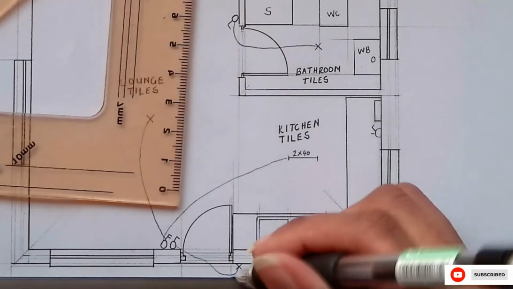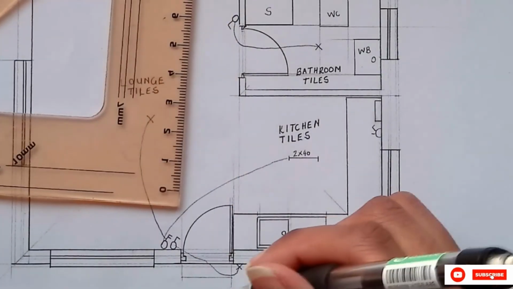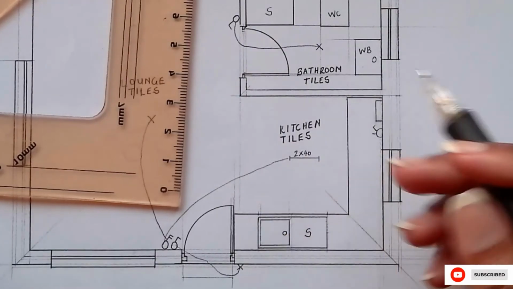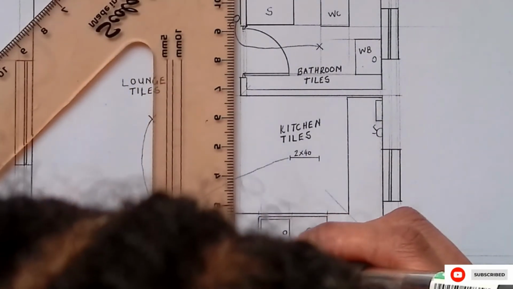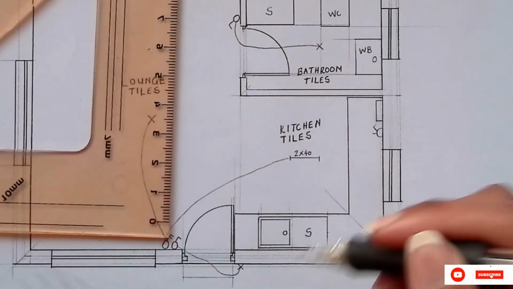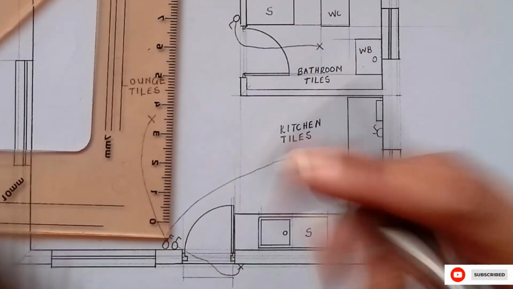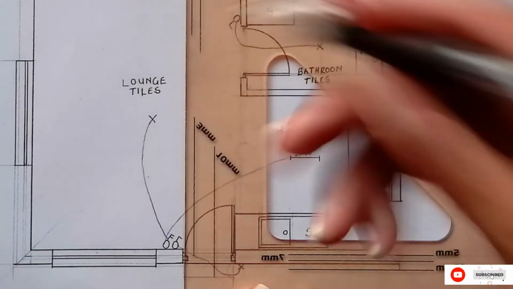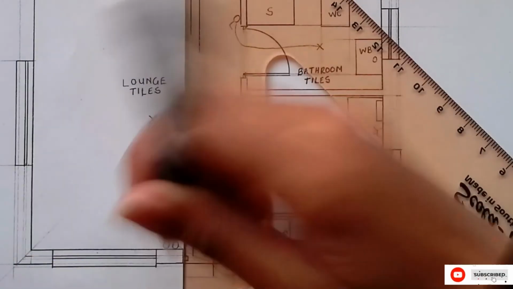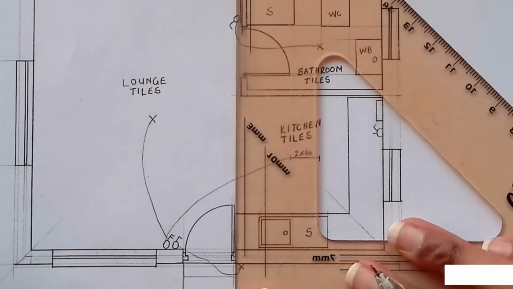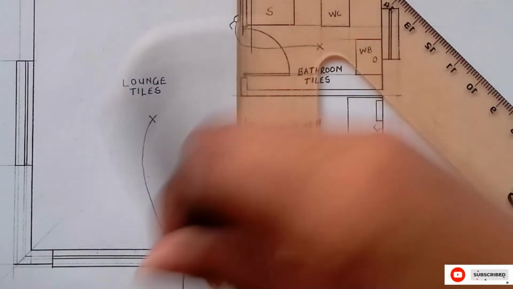And 5. This is too big. Let me check again. We have 10. And this is my 5. Okay. It's the same size as the space of the door.